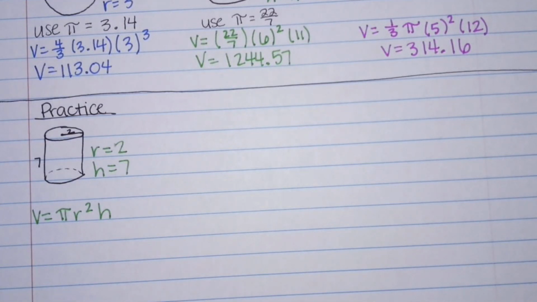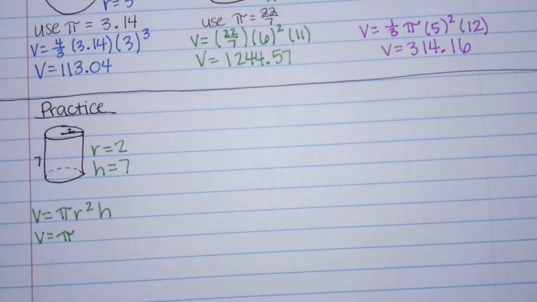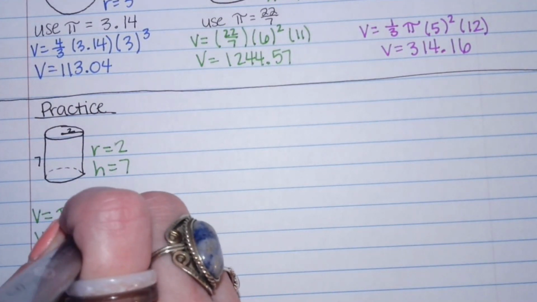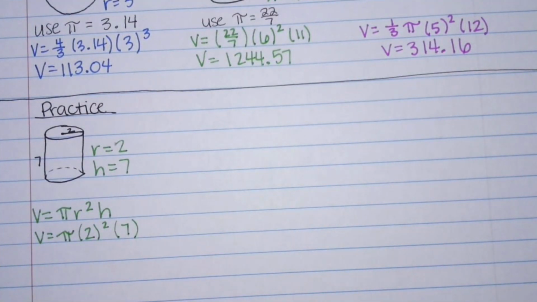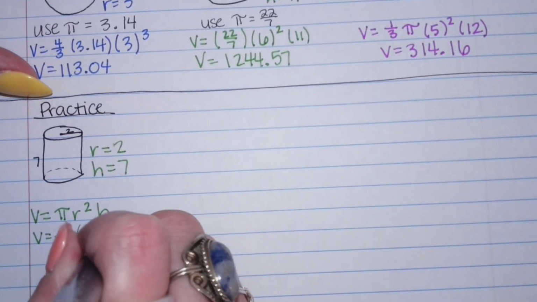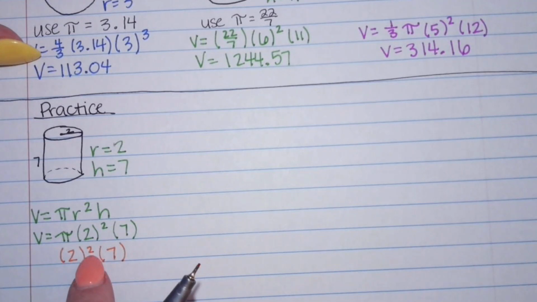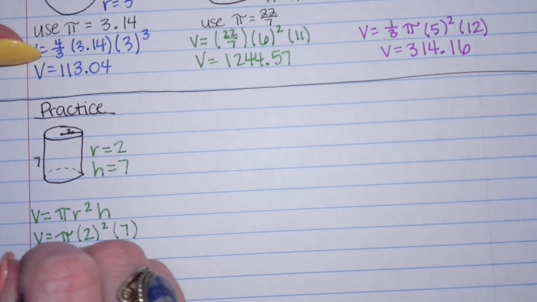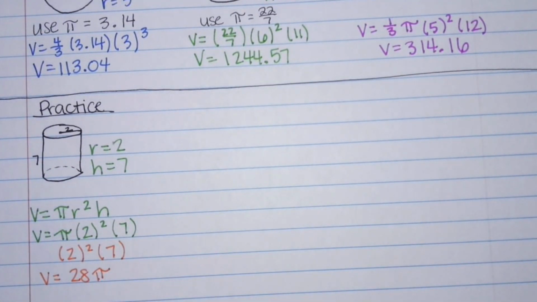Let's see what that looks like. So if I want my answer in terms of pi, I'm going to leave pi in my formula. I'm going to plug in 2 for r and 7 for h. But really, if I want pi to be in my final answer, that means in my calculator, all I need to evaluate is 2 squared times 7. 2 squared is 2 times 2, which is 4, and 4 times 7 is 28. So if I want this answer in terms of pi, it's just 28 pi.